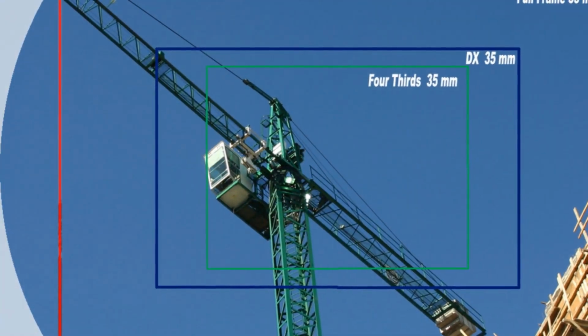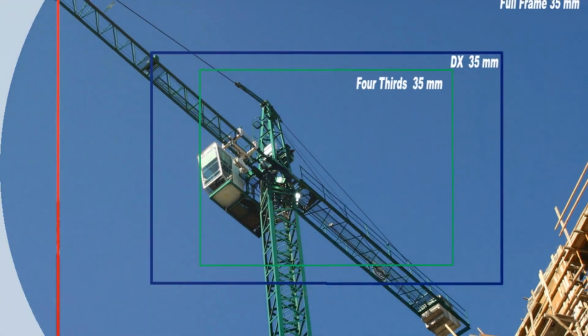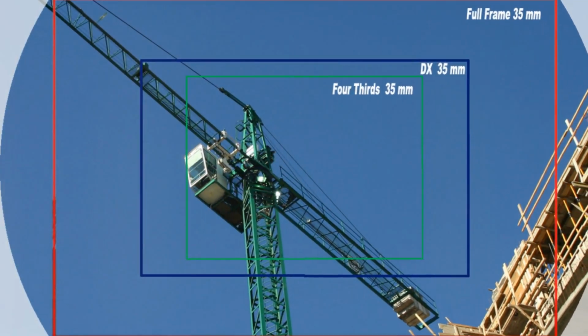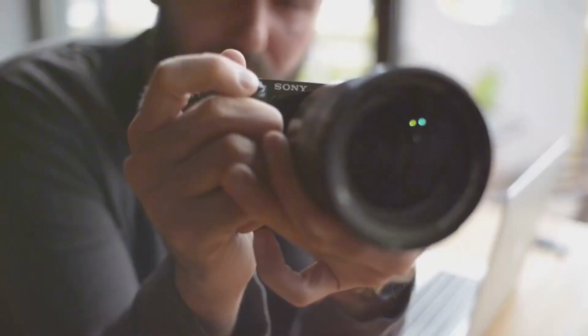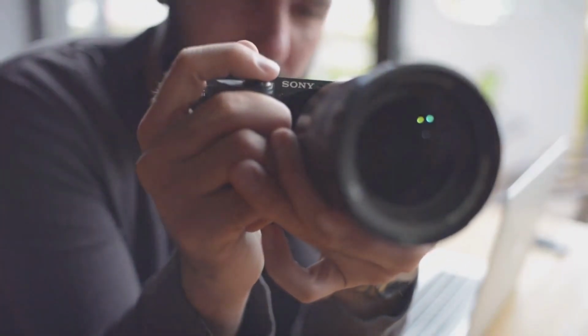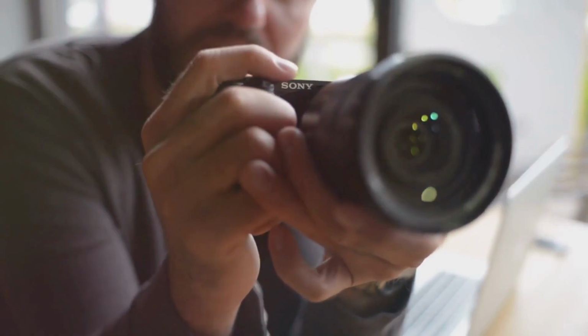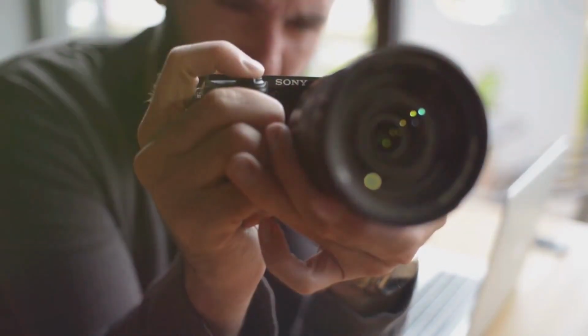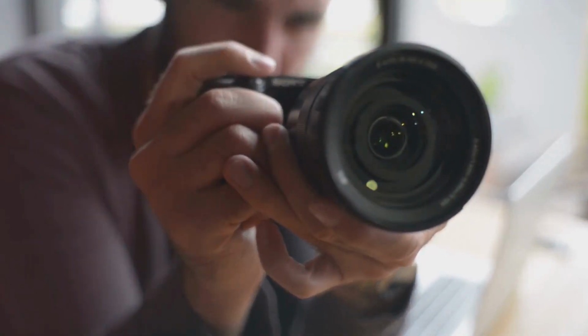The crop factor is the ratio of the full-frame sensor's diagonal, 43.3 mm, to the diagonal of the crop sensor. For example, a camera with an APS-C sensor has a crop factor of 1.5. This means that the APS-C sensor is 1.5 times smaller than a full-frame sensor.